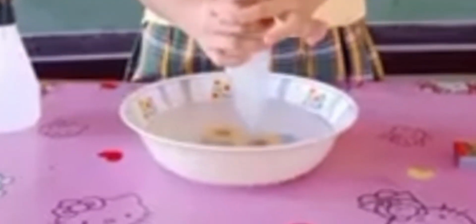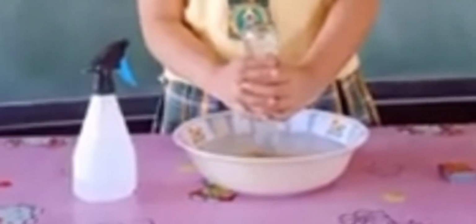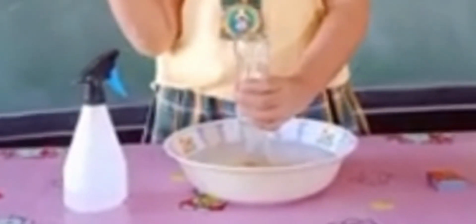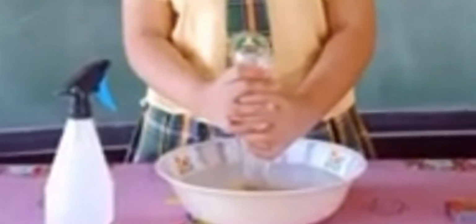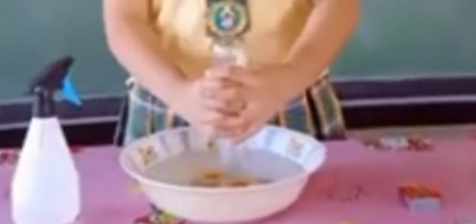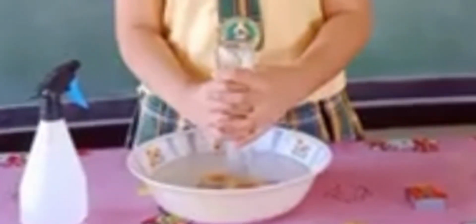Here we go. So that experiment explained Charles' law: the water condenses to moisture on the bottle, causing lower air pressure to reach equilibrium. That area must decrease, so the water rises in the bottle.